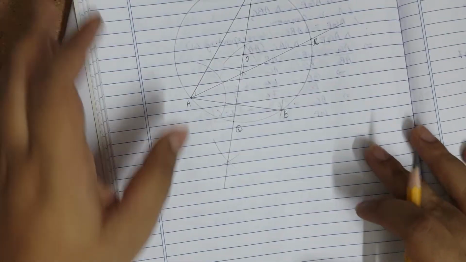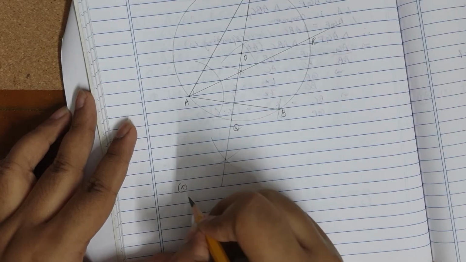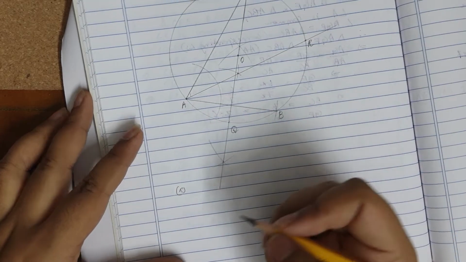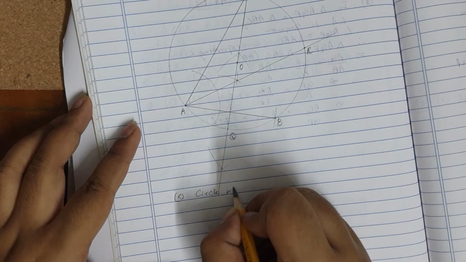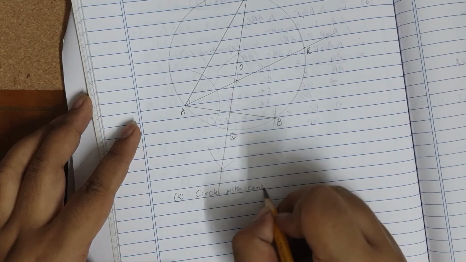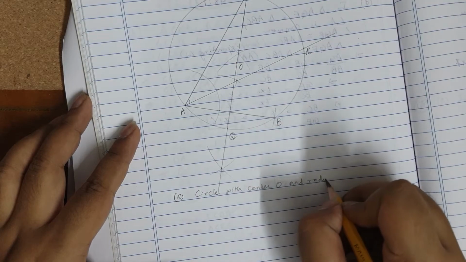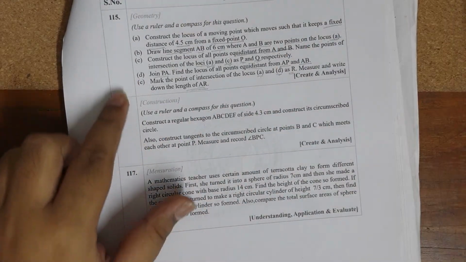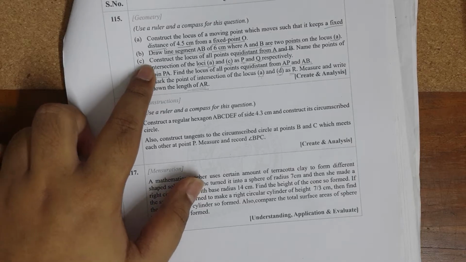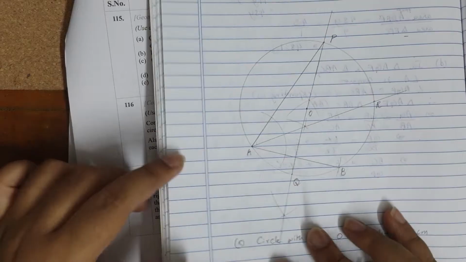The description was, for part A, I had the locus as a circle with center O and radius 4.5 centimeter.